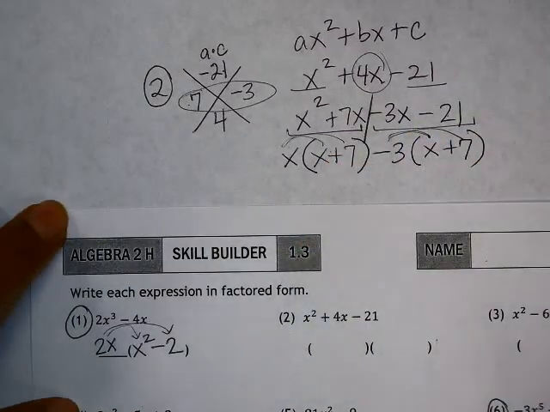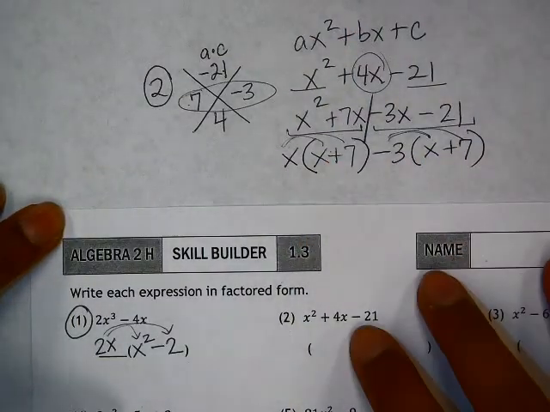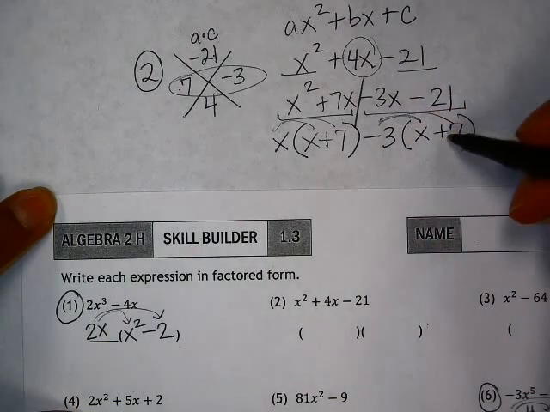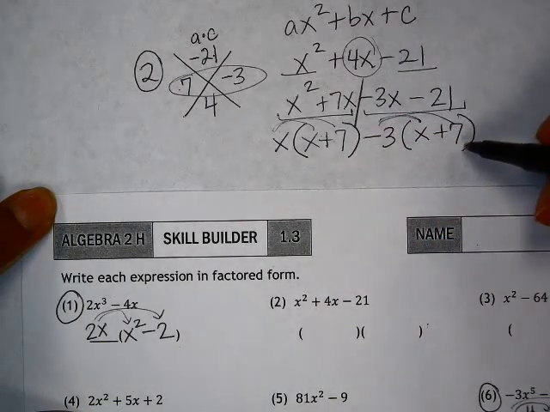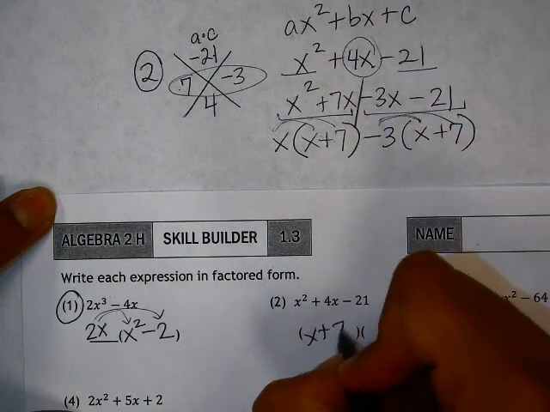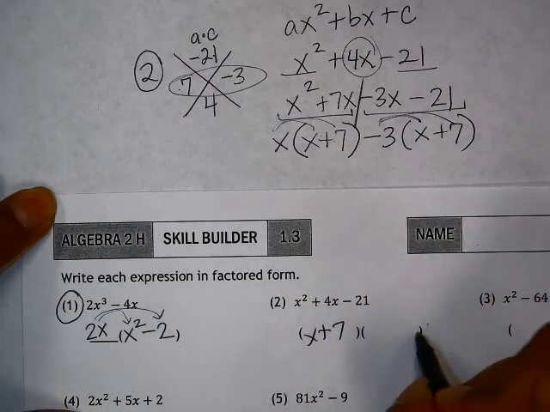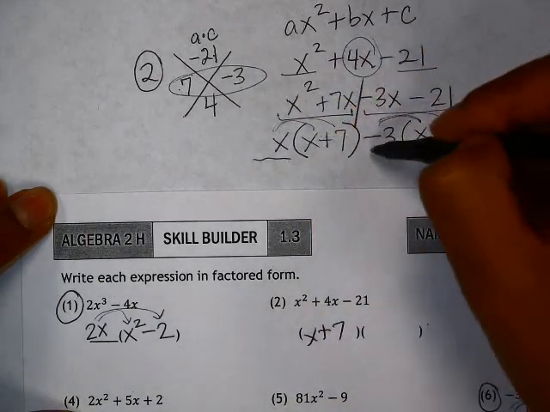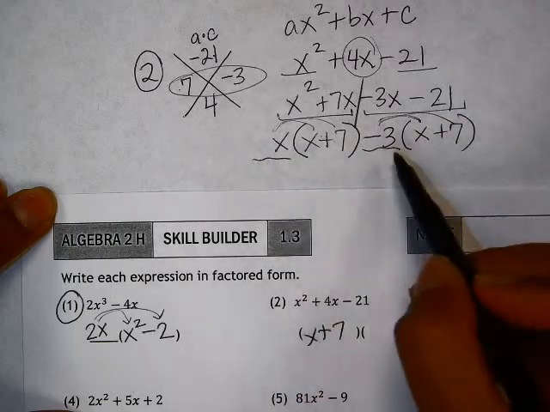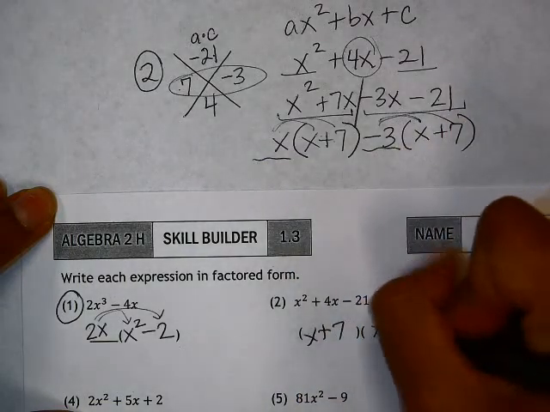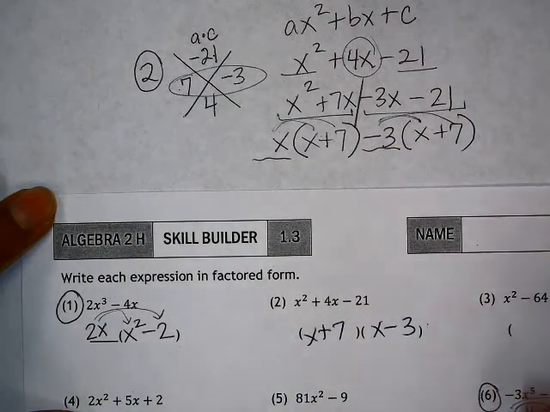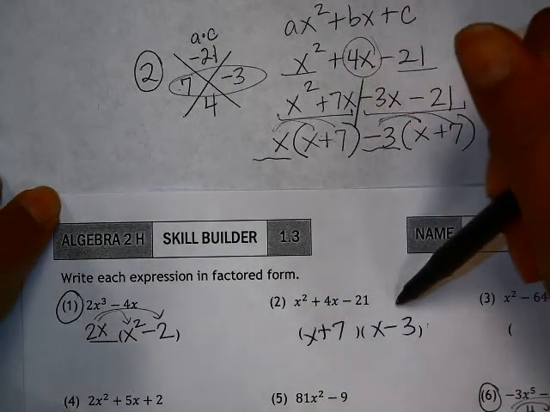We're almost done. Looking at this, you're going to see a common factor of x plus 7. That's one of the two factors in our final answer. The other factor is whatever you have left. So we have this, which is x minus 3. X plus 7 times x minus 3 equals x squared plus 4x minus 21.